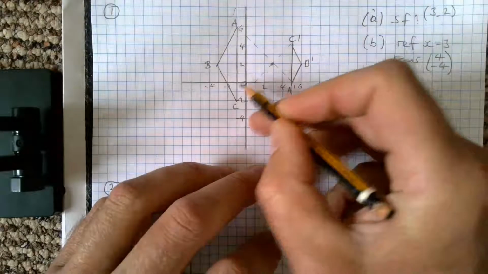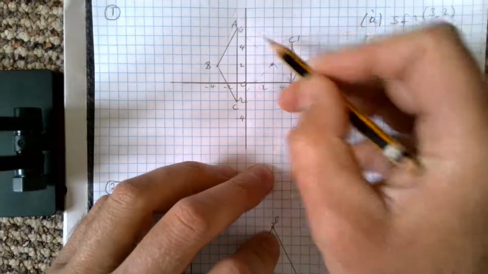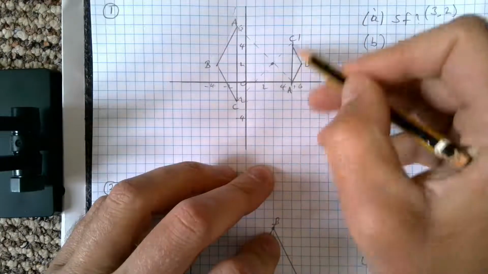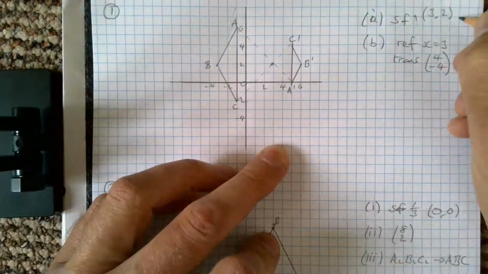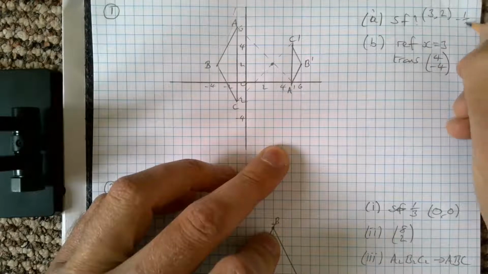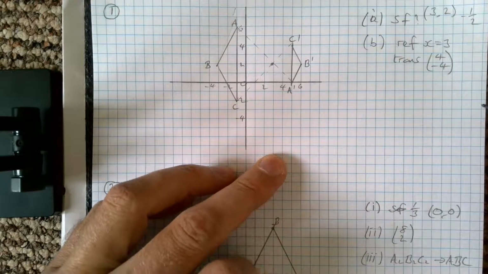And the scale factor, so how much smaller is it getting? It's getting half as small because the length of that line's 8 and the length of that line's 4. So my scale factor then is going to be minus a half. So that's the first wee bit.